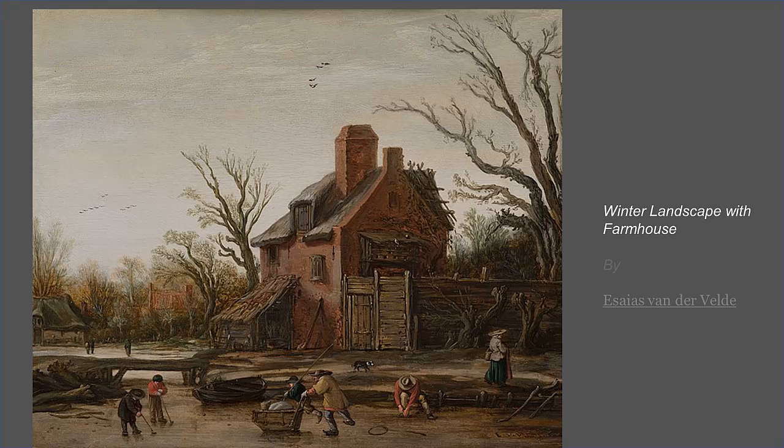Dutch genre paintings were heavily prized, not only in the Netherlands, but throughout Europe, especially in France. There were ready markets for these paintings. Even now you see reproductions of these paintings.